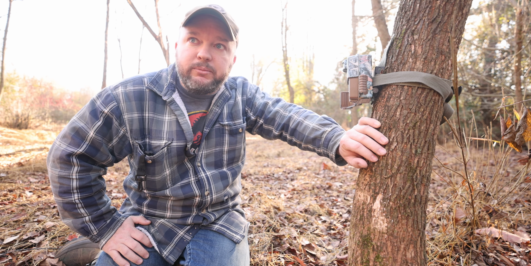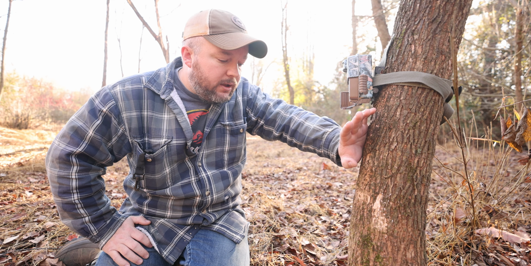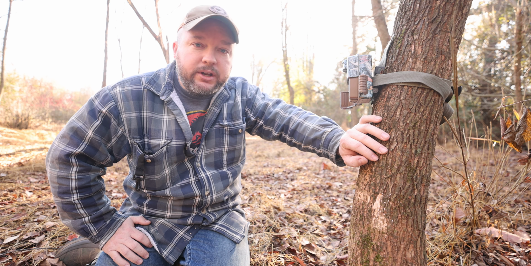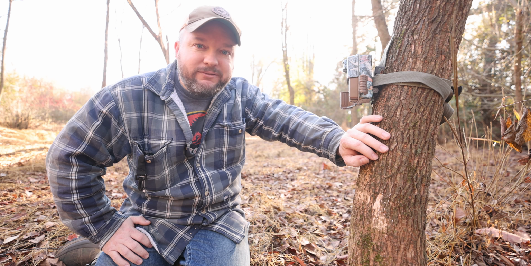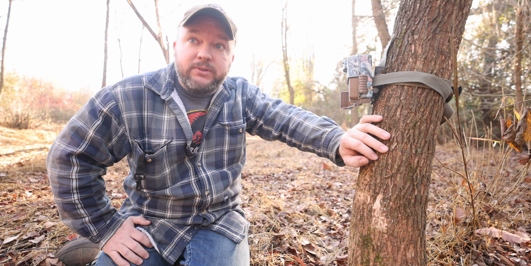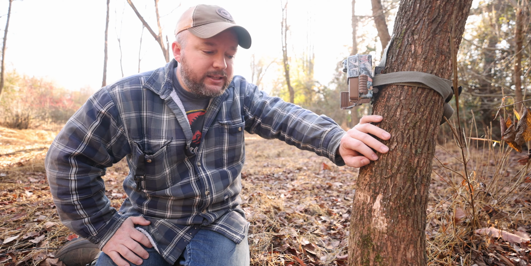Not gotten one yet, but I'm pretty sure they are. And so this camera I put up first. Lots of deer, and sure enough, the first 2 nights after the camera was deployed, we got some red foxes, a couple gray foxes, raccoons, and man, I'm telling you, lots of good stuff at this location.